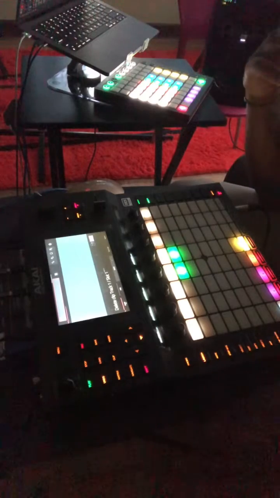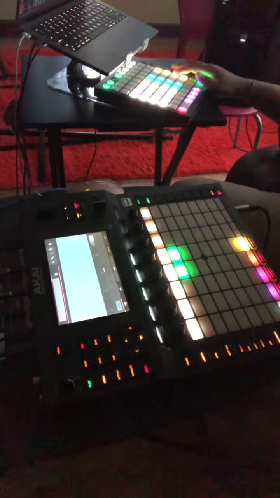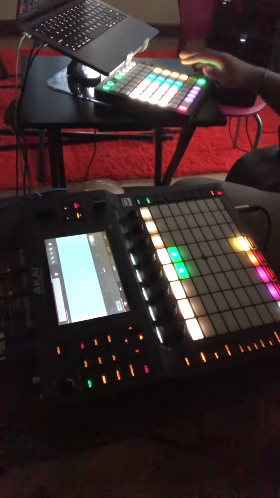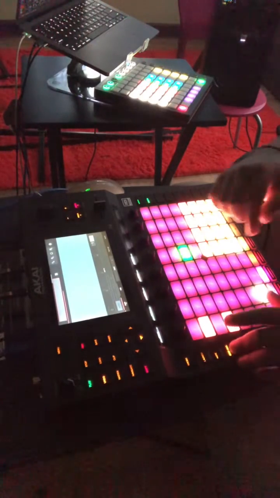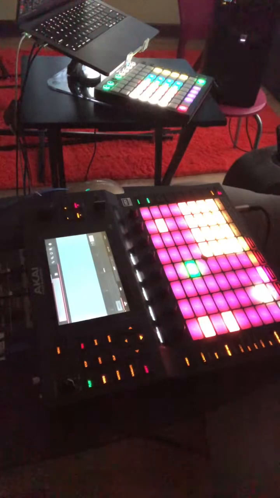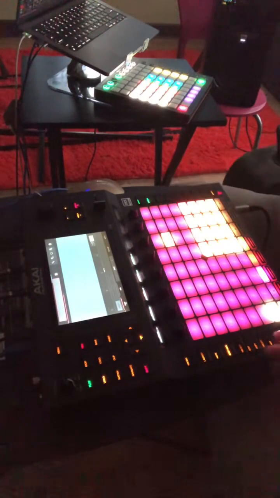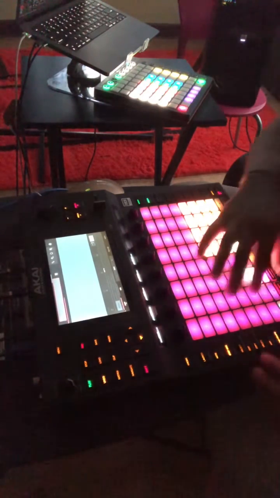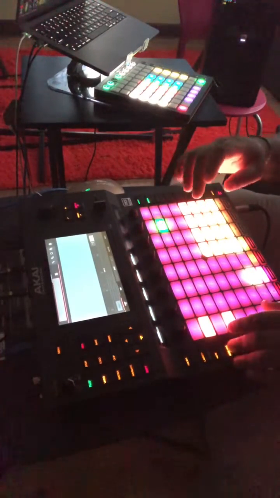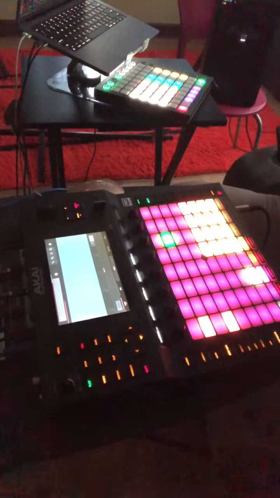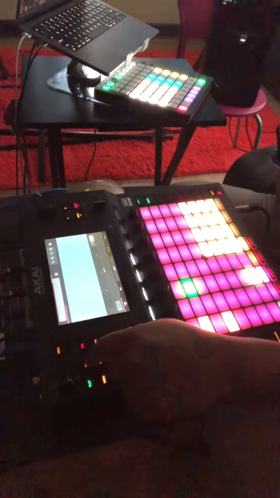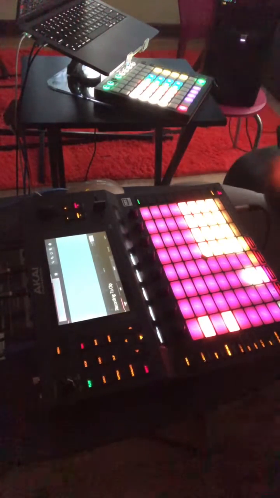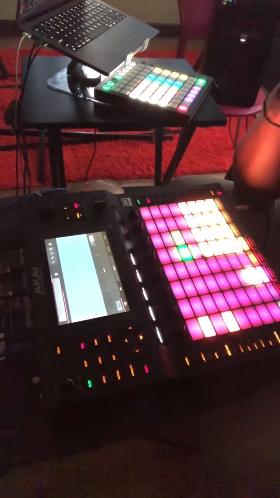So I got my kick drum, it's punching. Yep, layer it up, repeat the process. This makes it hella easy, bro.